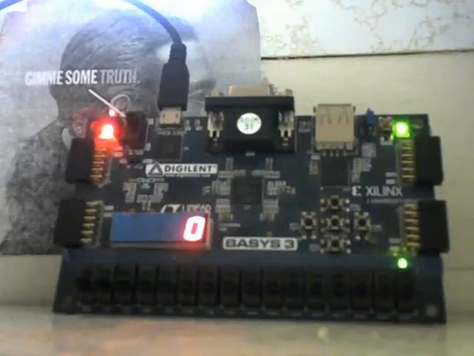This is a demonstration of experiment 8F, and it also represents a demonstration of experiment 9F since the outcome is going to be the same. So what you see here is I've already programmed it, and the 7-segment display shows a count, and the LED is associated with one switch, which is the rightmost switch.